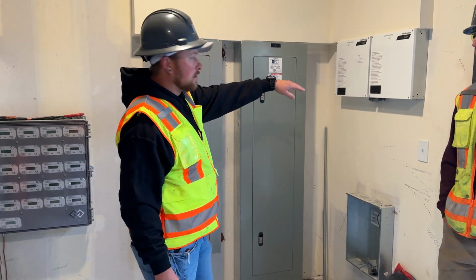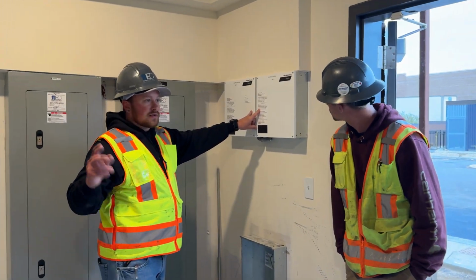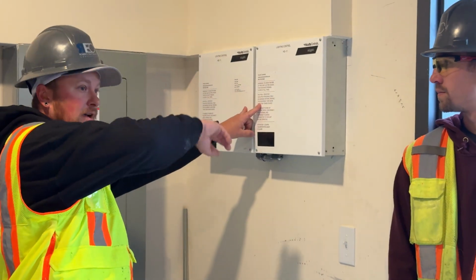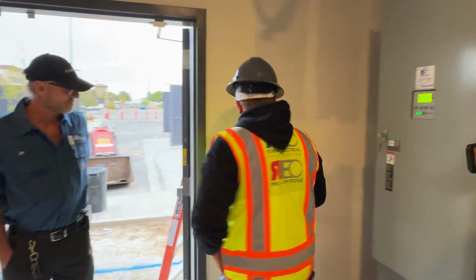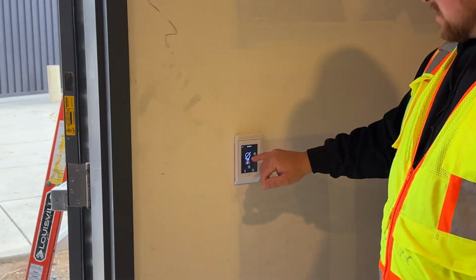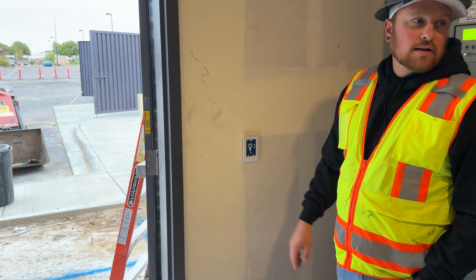lighting control panel. These are our lighting control panels. Obviously the circuits come from these panels into here and then they go out and they're controlled from right here. So there's 2 or 3 of these spots. Right now all the lighting is off. They just kicked on all the parking lot lighting.